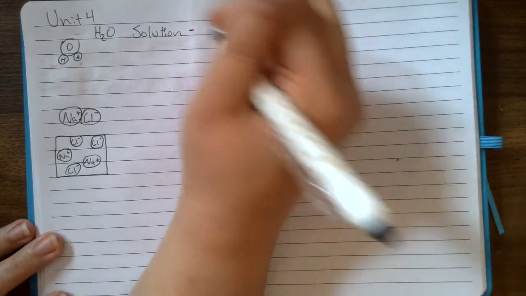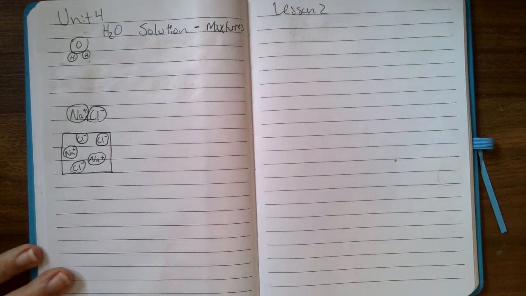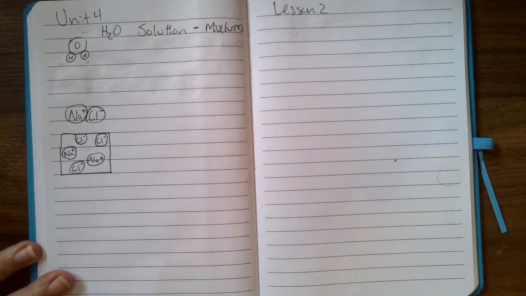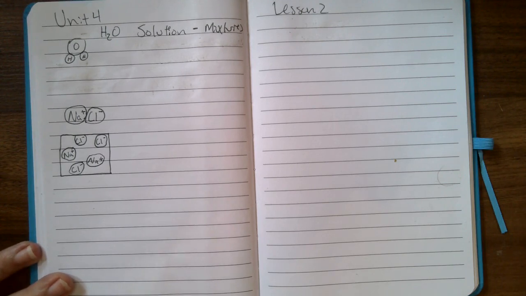Solutions. Solutions are mixtures. Remember that mixtures involve two or more substances that retain their own properties, but those substances can eventually be separated out without using chemical reactions. One separation technique that we've talked about before is evaporation, which will separate things like salt from water because the water will leave the mixture as a vapor or gas.